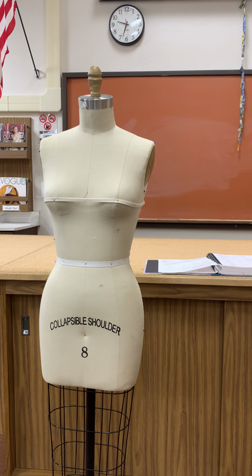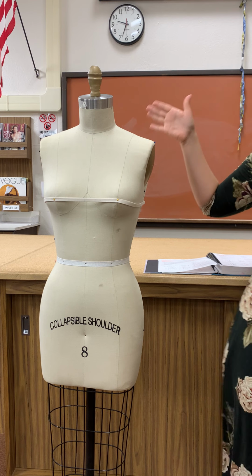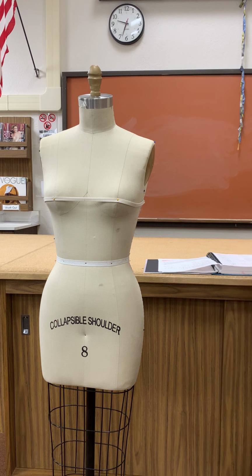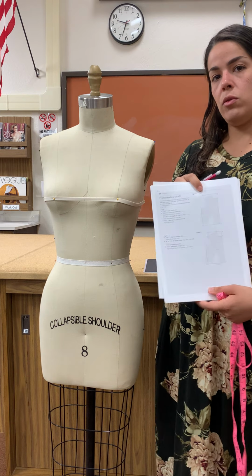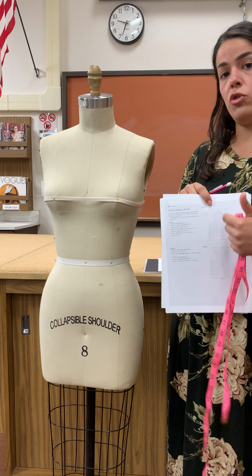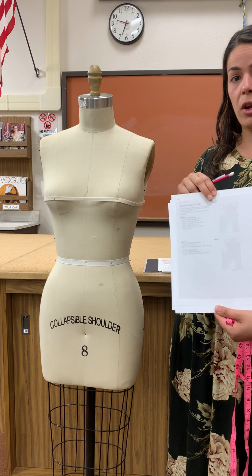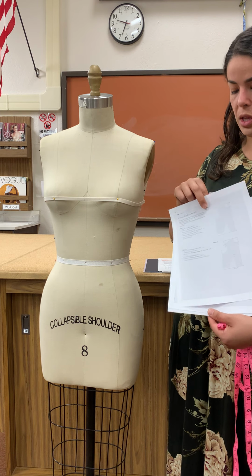We are going to go ahead and do the measurements from the form today because that's a little bit easier to do than from the body. Again, you guys, we talked about this last week. You have these printouts for the measurements that you need to draft a basic sloper. These are the ones you're going to write on while you measure later on in the semester.